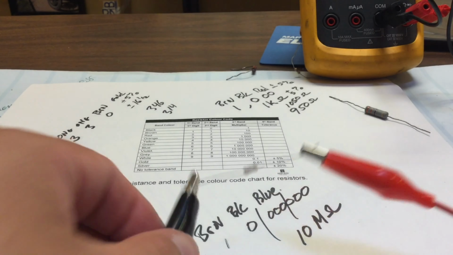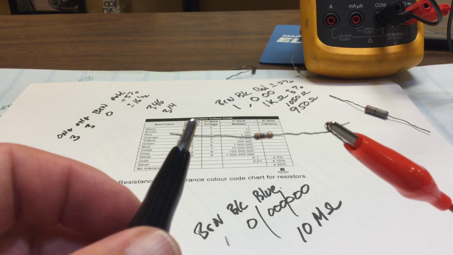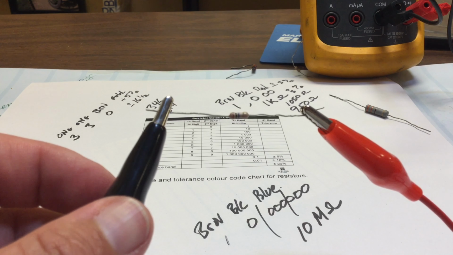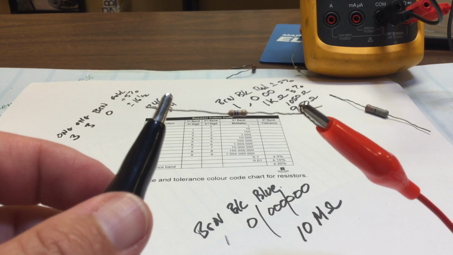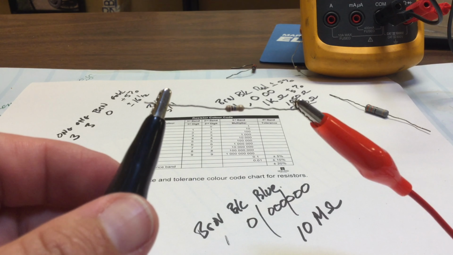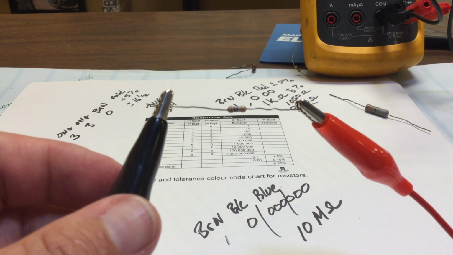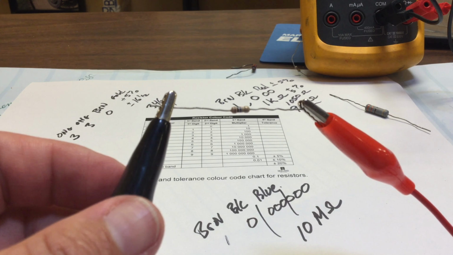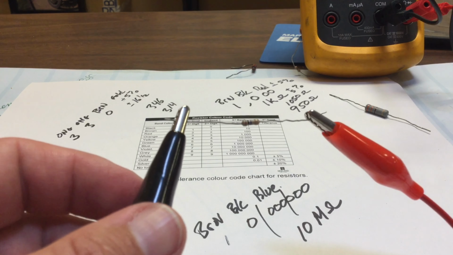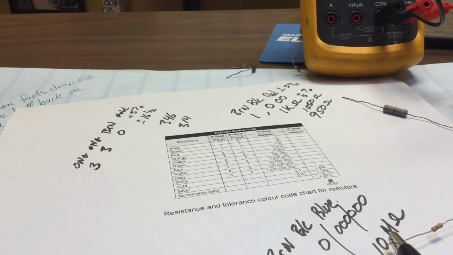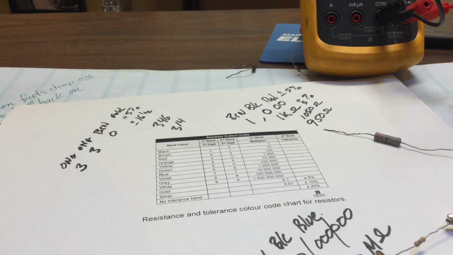But you can sort of see how the stripes are a little bit off to one side. And the stripe that's the closest to the end, the non-metallic stripe, is where you start your colors. Your first digit, second digit, multiplier, and then your tolerance band. So there you go. I hope that makes it simple enough and straightforward enough. And now you know how to use the resistor color code chart.